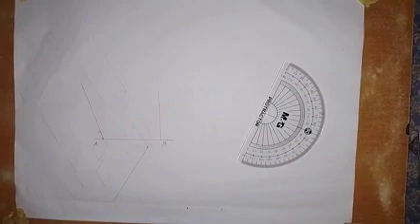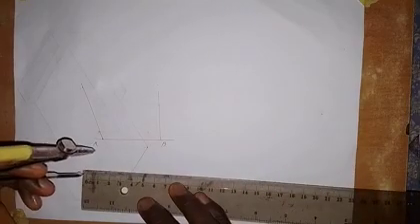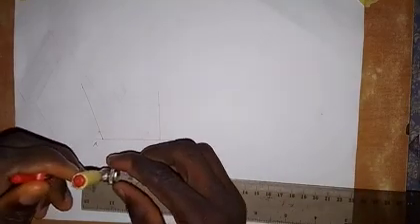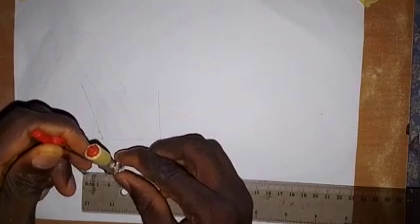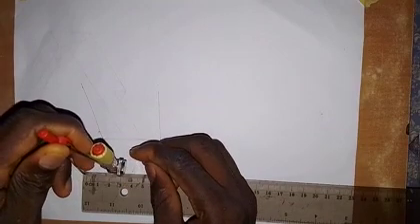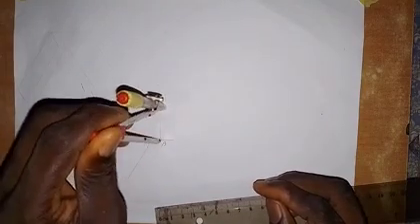The next thing we are going to do is take the measurement of line BC, which is 30 millimeters. So on our ruler with the compass we take 30 millimeters, like this. Then we put it at B and make an arc here like this.